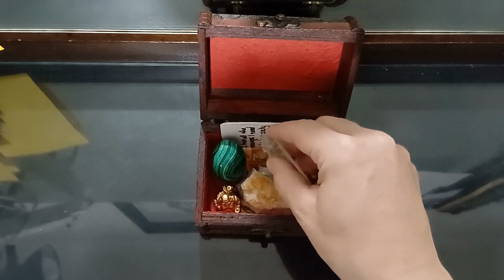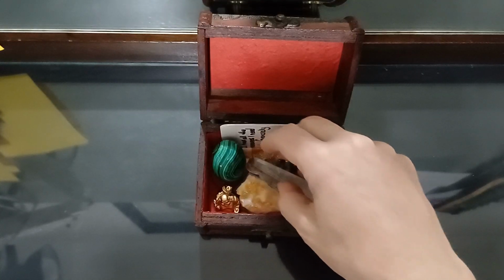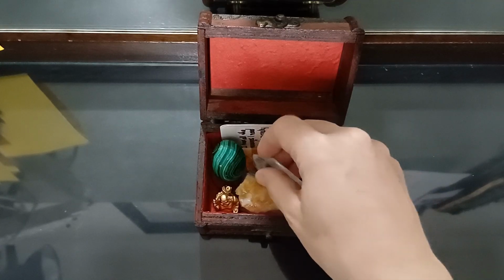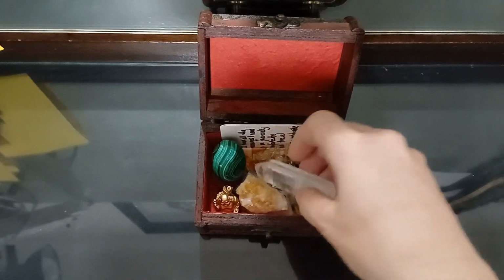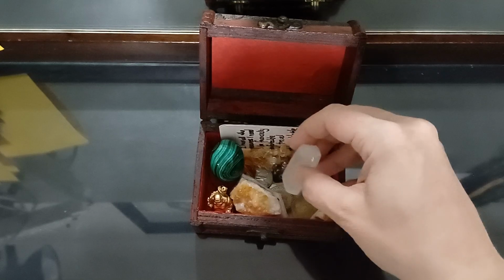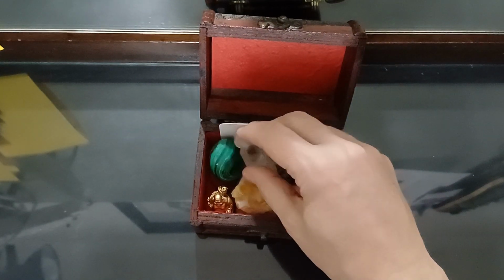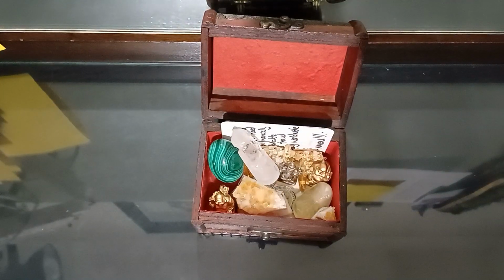And then here I've put a clear quartz, because clear quartz amplifies any crystal that you're actually putting in with it. Okay, so it just amplifies that energy. You can put it standing up too, because this is like an activator. Wherever it points to is supposed to kind of send the energy out. So I'll put it like that.